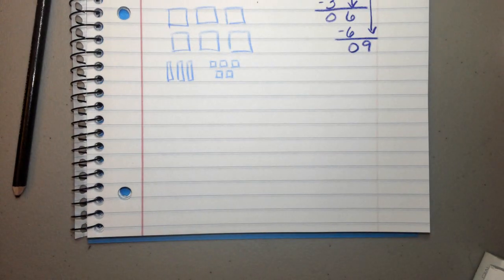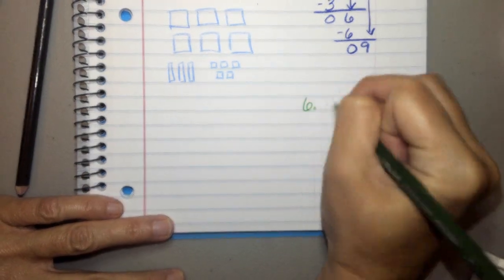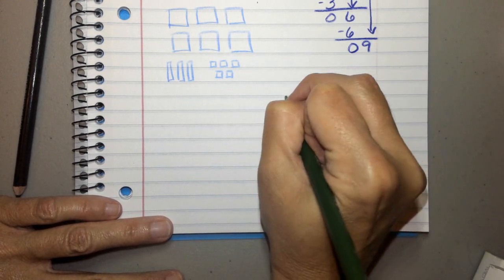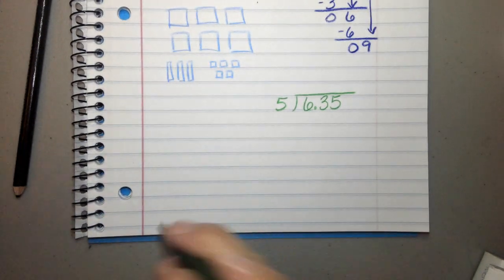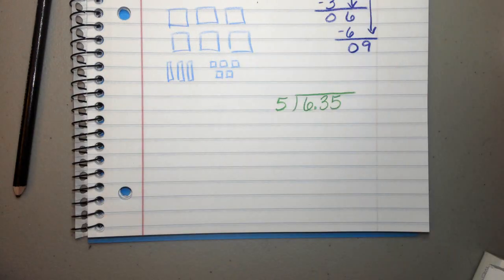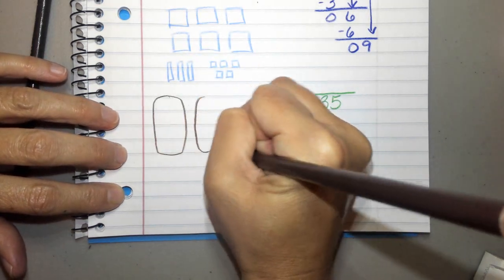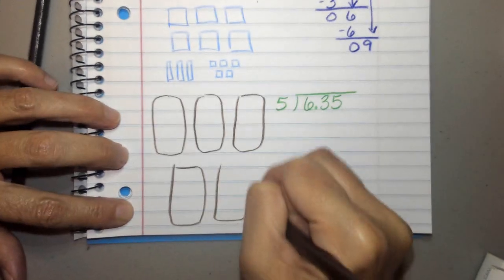Okay, so let me write my number, 6 and 35 hundredths, and I want to divide this number by 5. Okay, so what I'm going to do is I'm going to imagine that I have 5 little groups, 1, 2, 3, 4, 5.